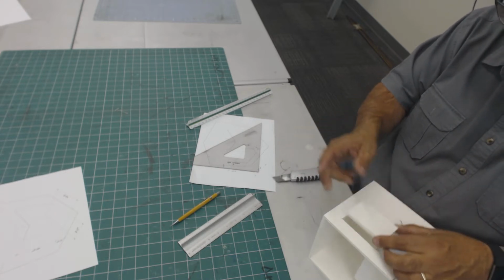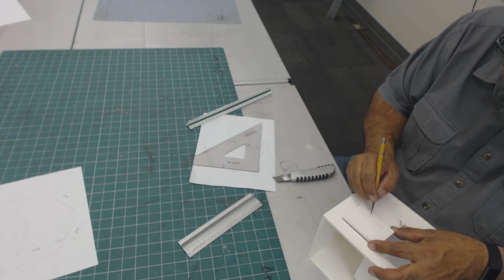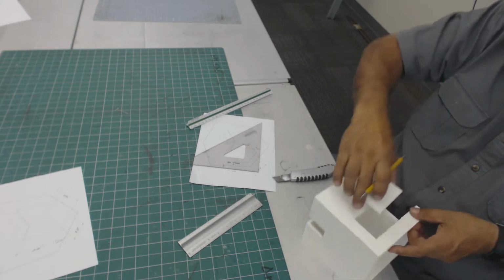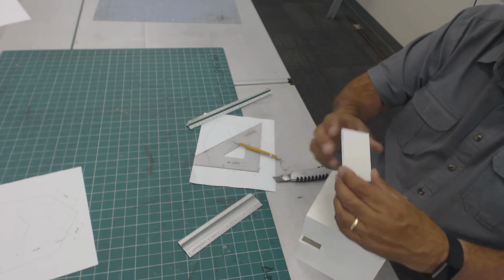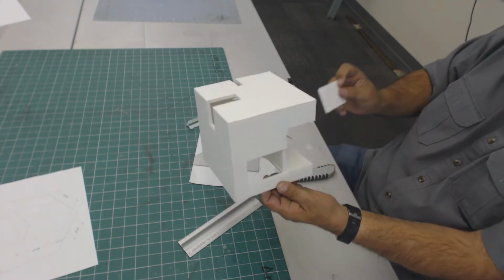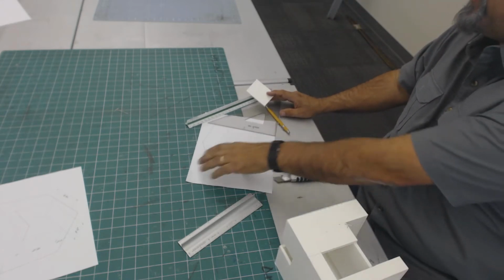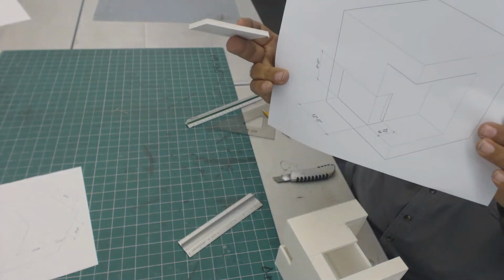As a matter of fact, one of the things I might do is say which direction is up. I'm going to put an arrow and say up. That way I know how it goes back in there. Okay, so that piece came out of there, and I want that thing to set back 4 feet. So we're looking at this dimension right here, and it says 4 feet, right?